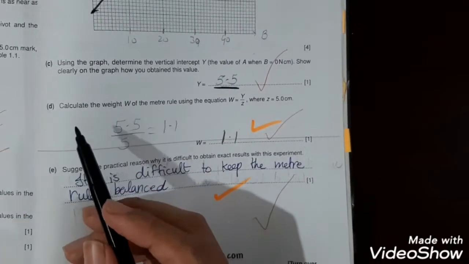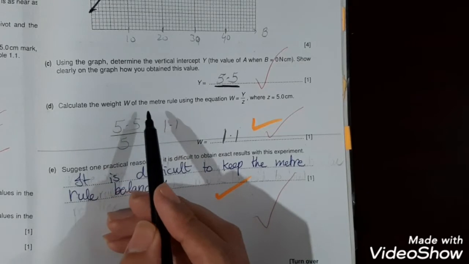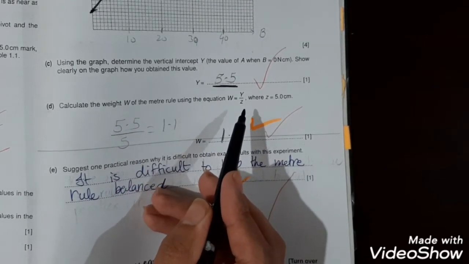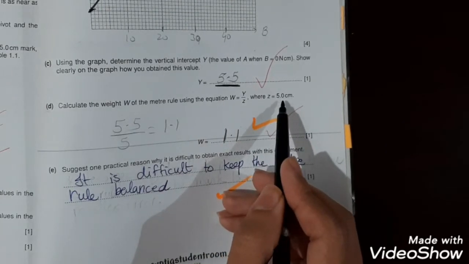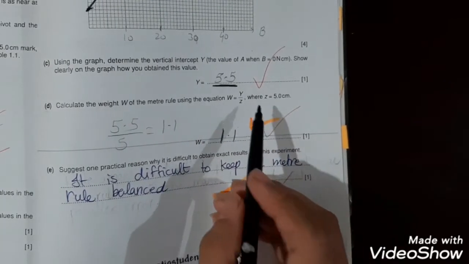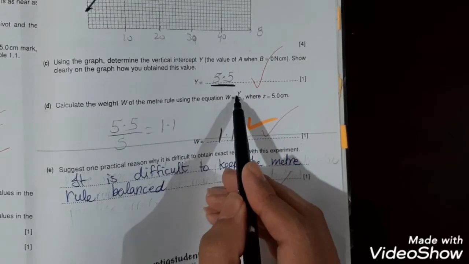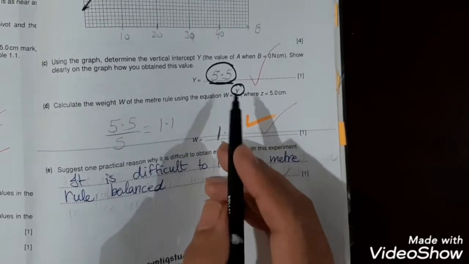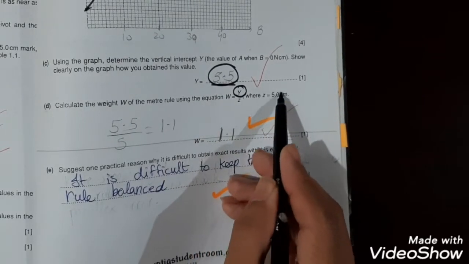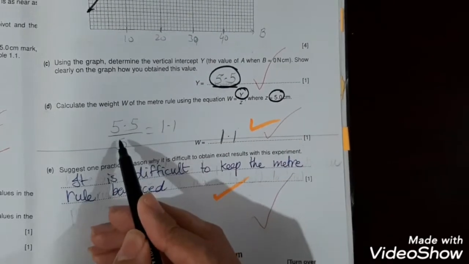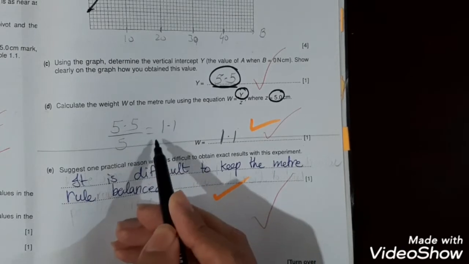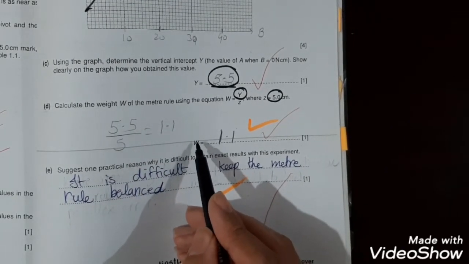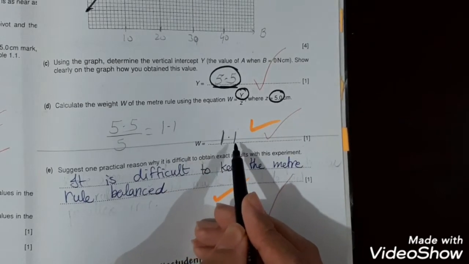Then part D states: calculate the weight W of the meter rule using the equation W is equal to y divided by z, where z is 5 centimeters. We have already calculated the value of y, which is 5.5, and the value of z is 5. So we will write 5.5 divided by 5, which will be 1.1. So the weight of the meter rule is 1.1.